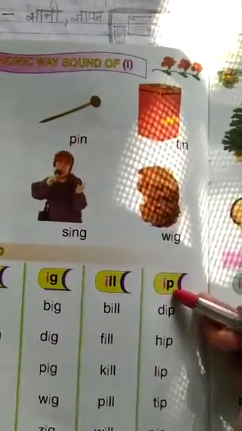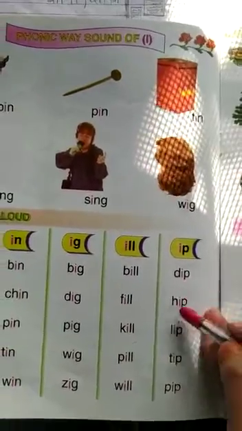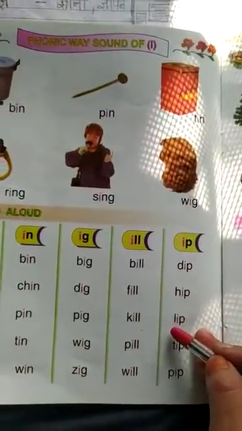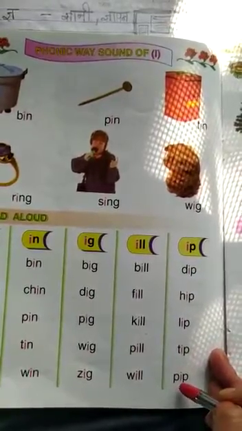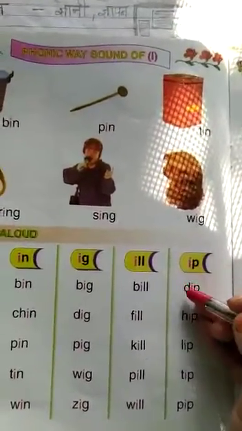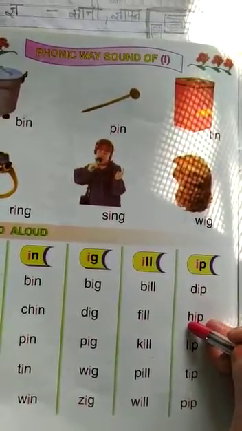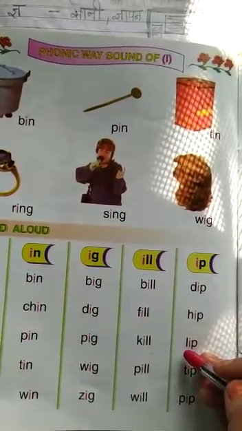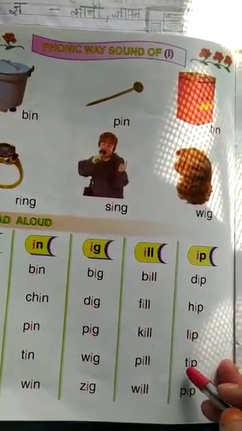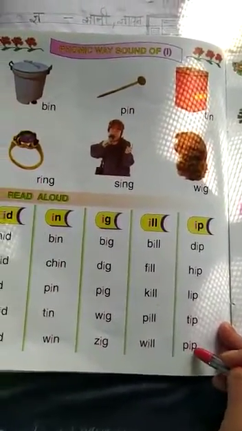Right? So next one is I-P, ip. D-I-P, dip. H-I-P, hip. L-I-P, lip. T-I-P, tip. And P-I-P, pip. Now again D says D, D-I-P, dip. H says her, her I-P, hip. L says L, L-I-P, lip. And T says T, T-I-P, tip. And P says P, P-I-P, pip.